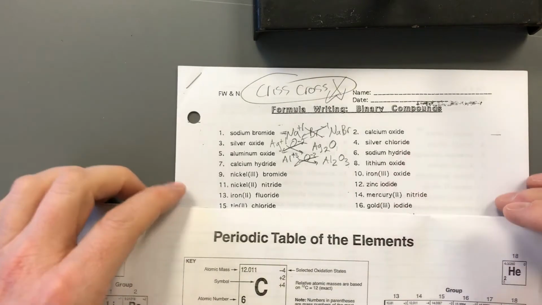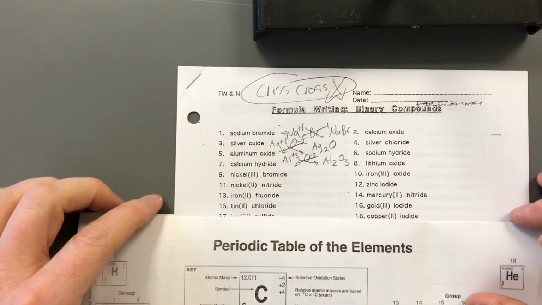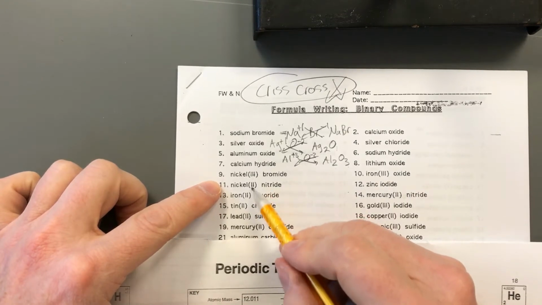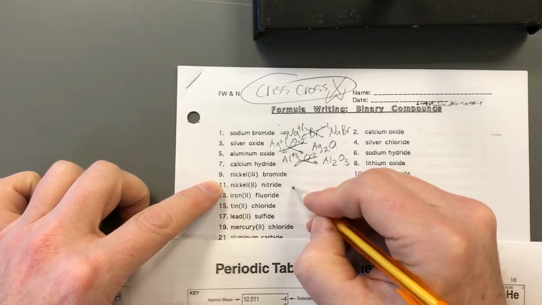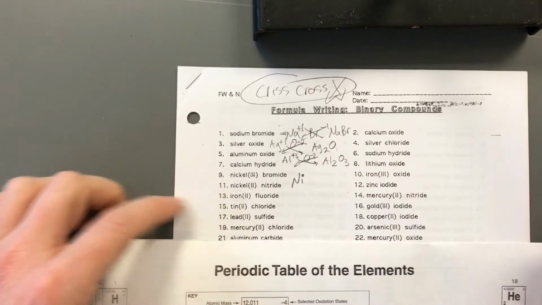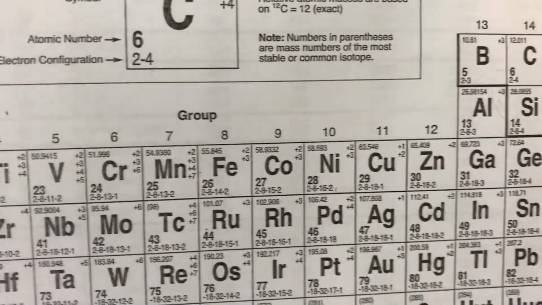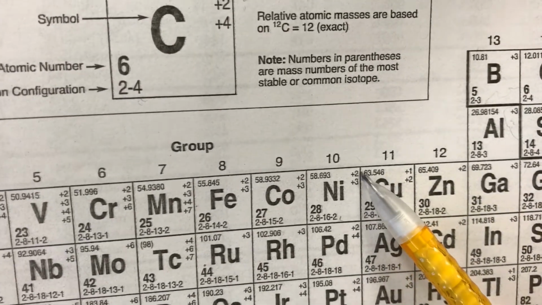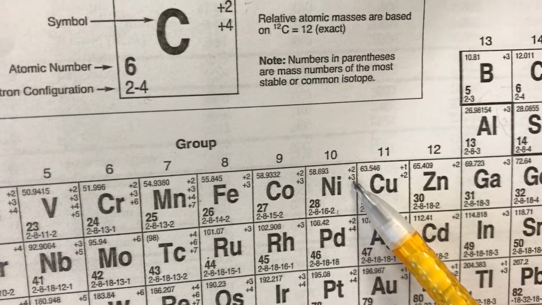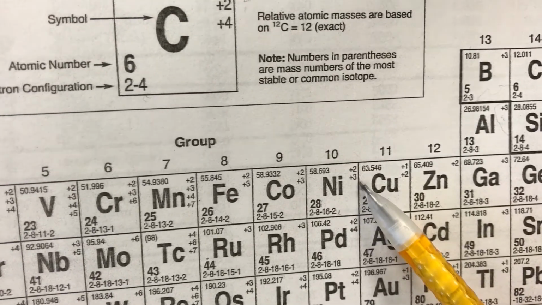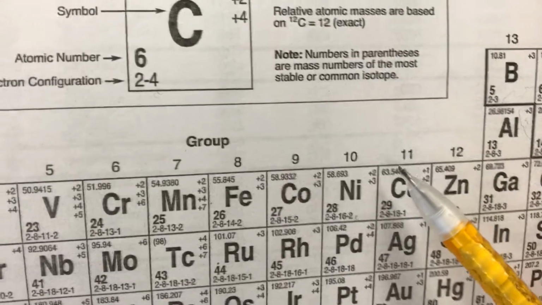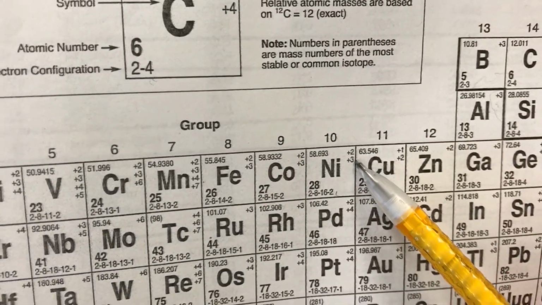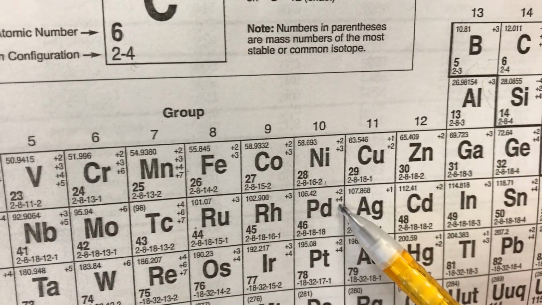Now, I'm going to just skip a little space here just because it's starting to get a little congested. But let's look at this second one. Whether we're looking at nickel 2 or nickel 3, we really need to make sure what we're doing. So I know that nickel is Ni, and when I find nickel on the periodic table, we can see that nickel actually has a couple options. It has +2 and +3, and that's where the Roman numerals come into play. The Roman numeral tells you what number you're actually going to use. The Roman numeral 2 means a +2. Roman numeral 3 means a +3. If you have a Roman numeral 4, for example, like palladium, you'd use a +4.